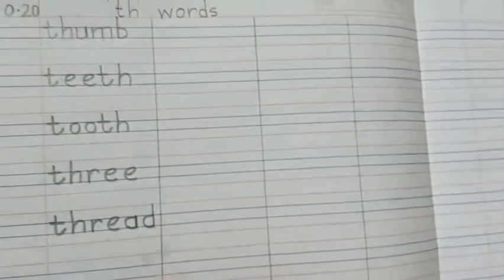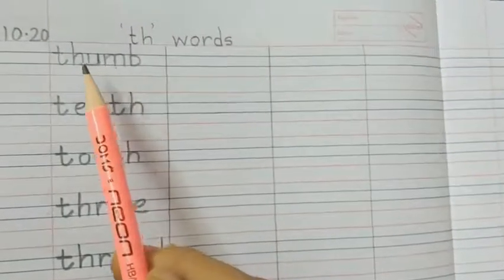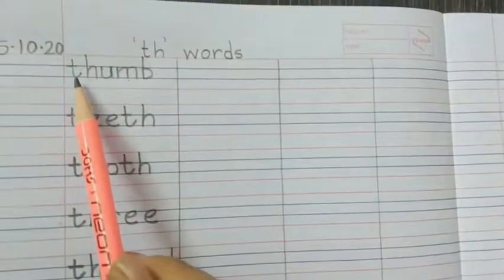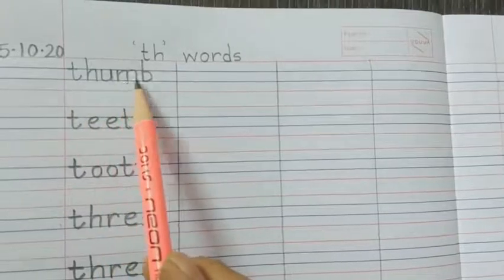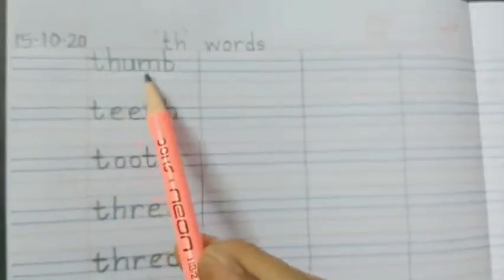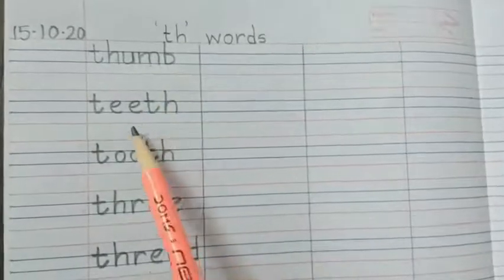So, same way you have to write in the remaining columns. Let us once again revise. Thumb. T-H-U-M-B. Thumb. Th-a-m-b. Thumb.